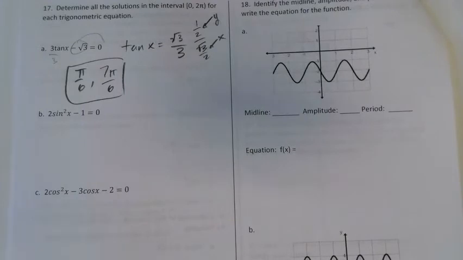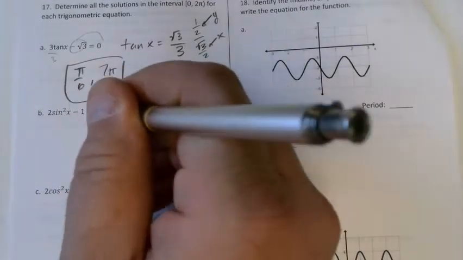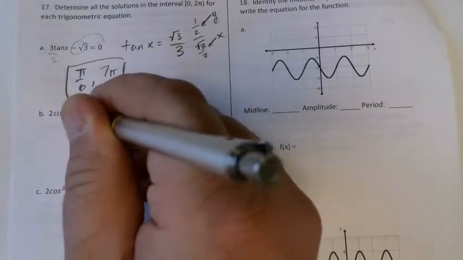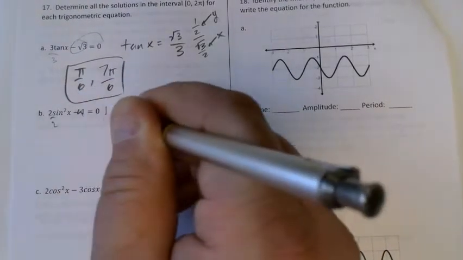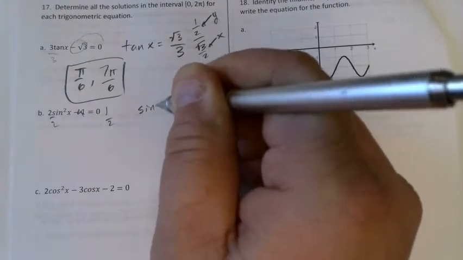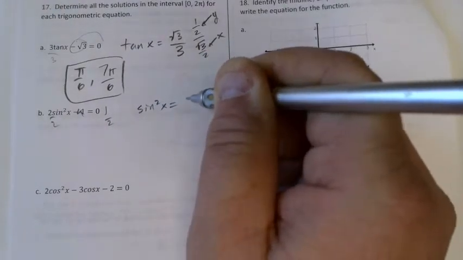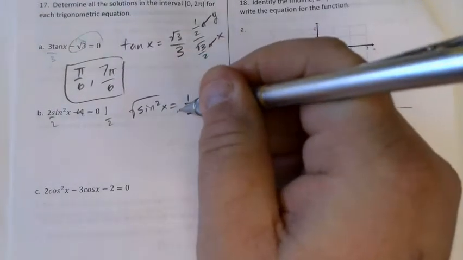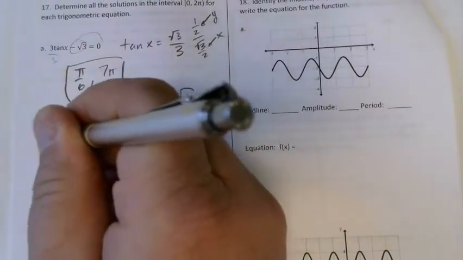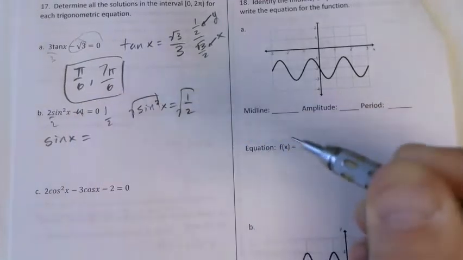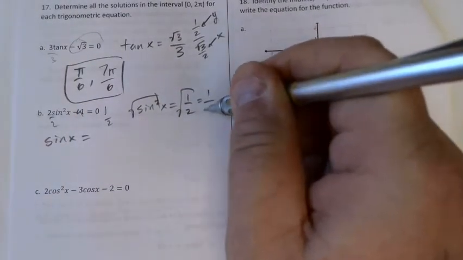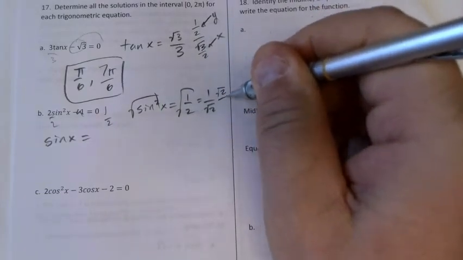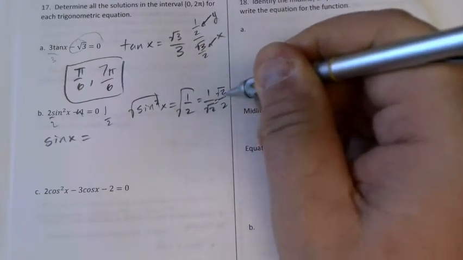2 sine squared of x minus 1 equals 0. So if I add 1 to both sides, that's going to give me 2 sine squared of x equals 1, right? And then I divide by 2, I'm going to end up getting that sine squared of x equals a positive 1/2. But then I got to take the square root of it. Well, the square root of 1/2 is 1 over the square root of 2, and rationalized, that becomes the square root of 2 over 2.